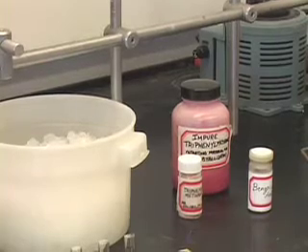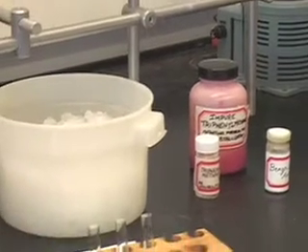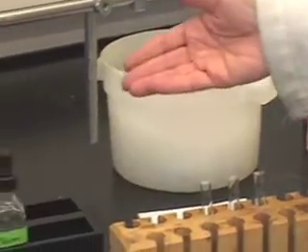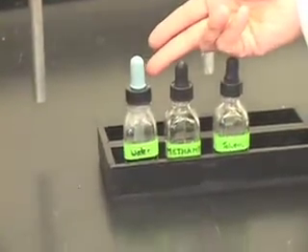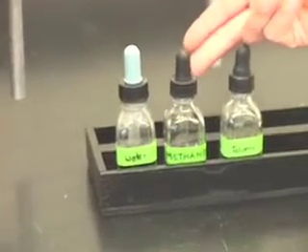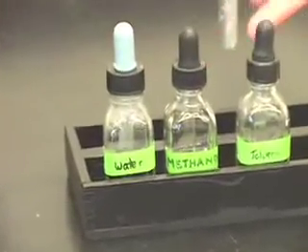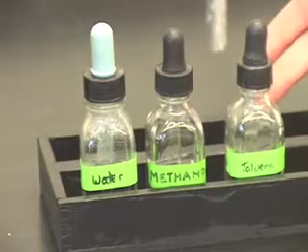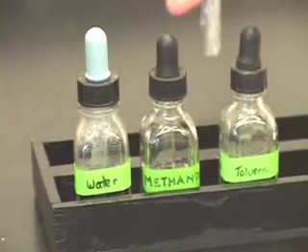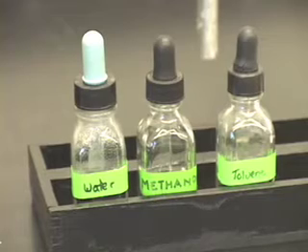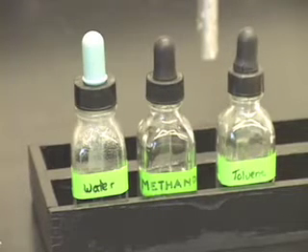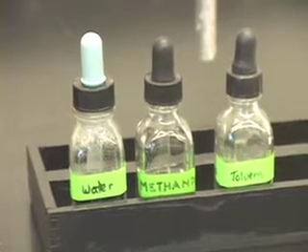The choice of solvents we have for today's recrystallization purposes are here. The first one is water, we have methanol and toluene. So, one of these three solvents is going to be the best one for recrystallizing impure triphenylmethane.